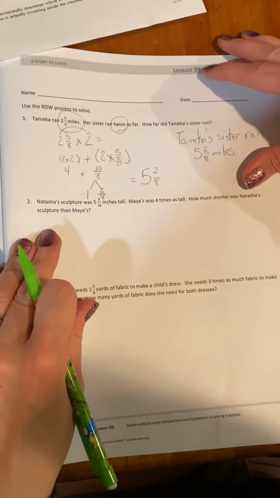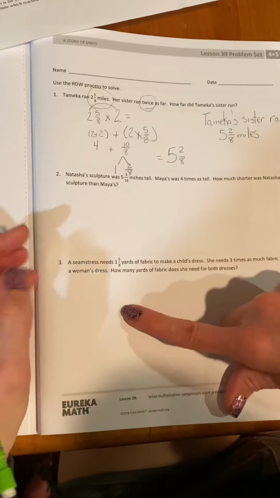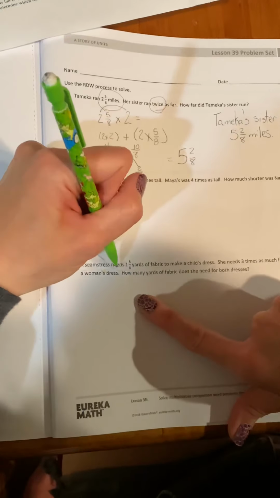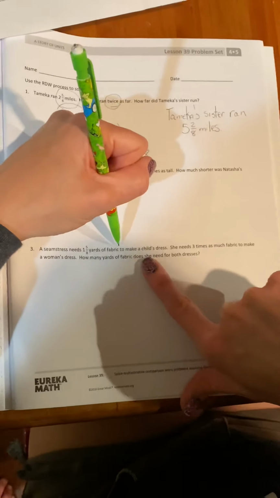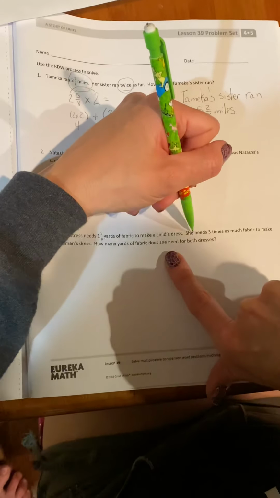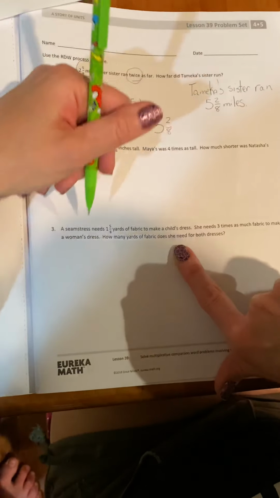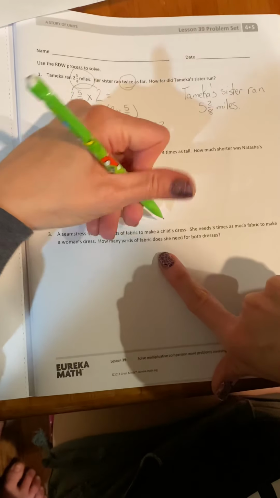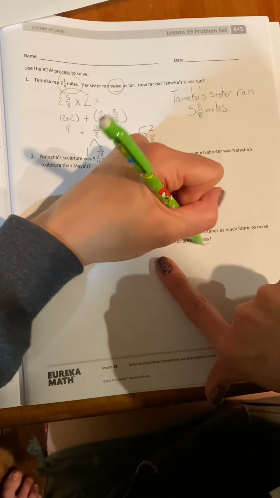I'm going to skip the evens. Those are going to be your job. Let's try another odd. A seamstress needs 1 5/8 yards of fabric to make a child's dress. She needs 3 times as much fabric to make a woman's dress. How many yards of fabric does she need for both dresses?